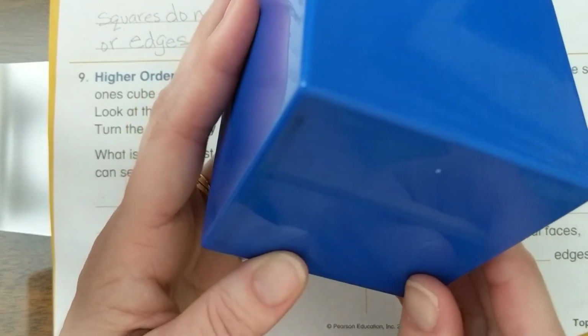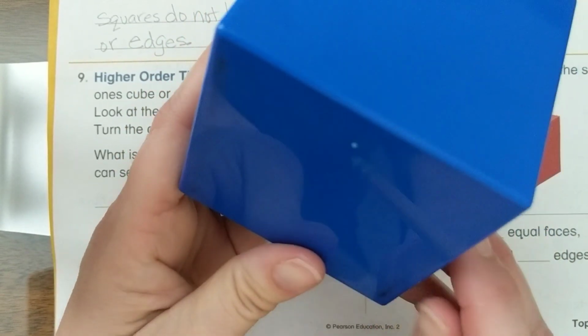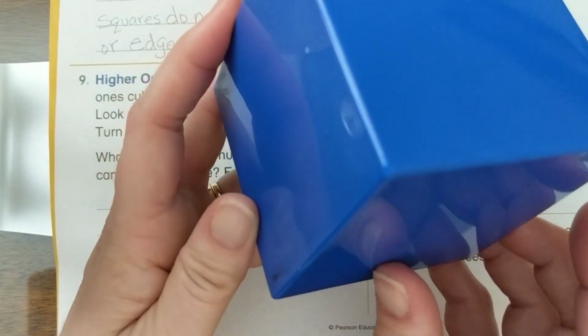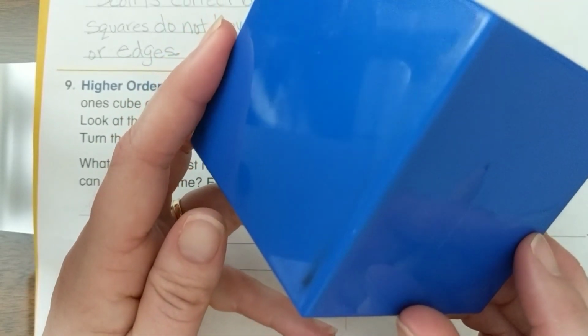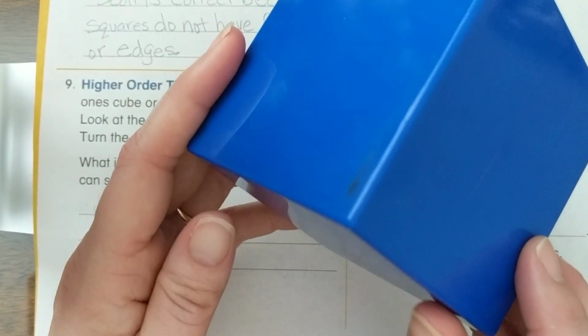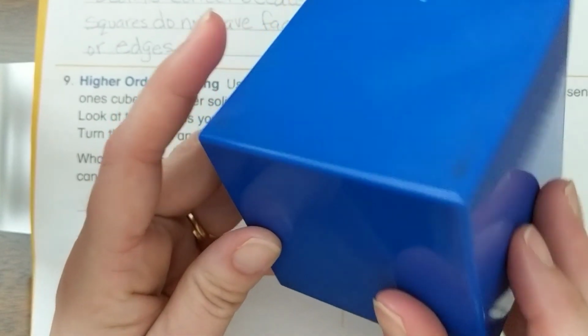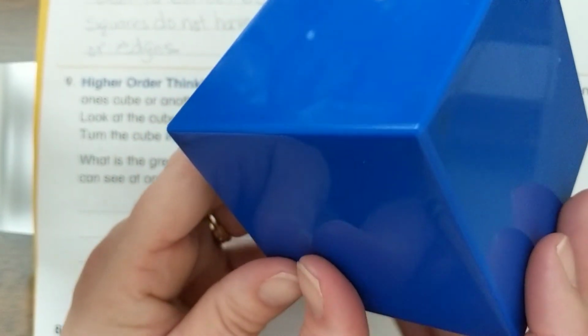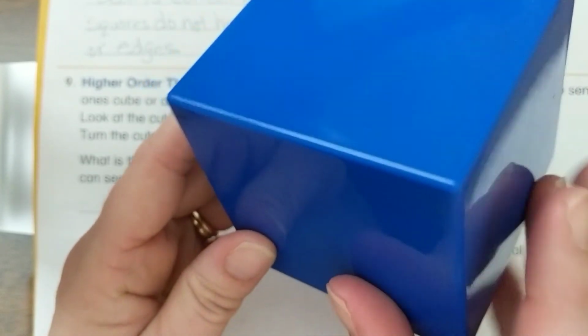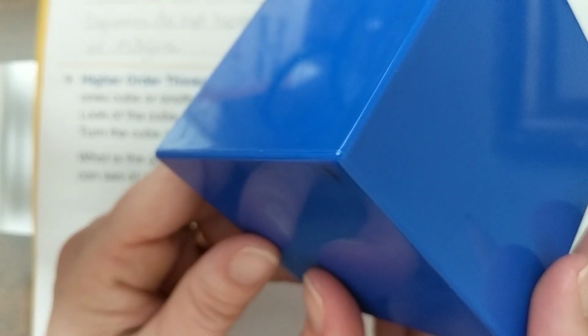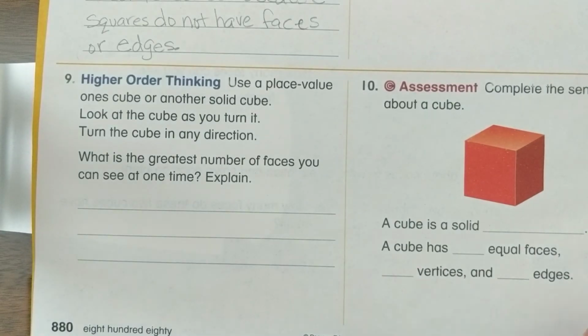That's 3. Now we're back at 2. 3. What if I turn it this way to try to see the bottom? 1, 2, 3. I think 3 is the most we're gonna get. So the most you can ever see is 3.